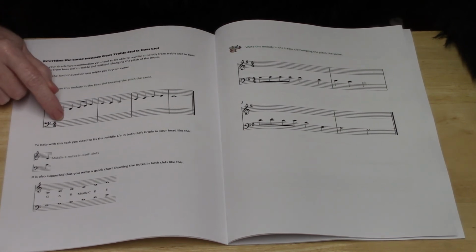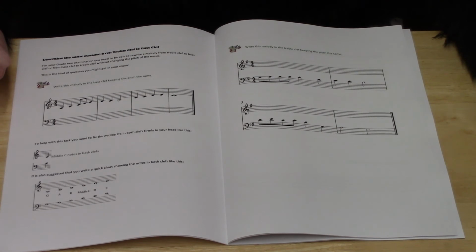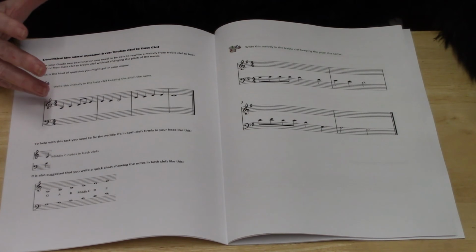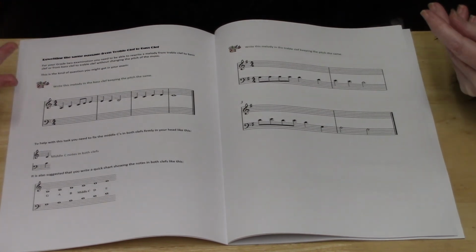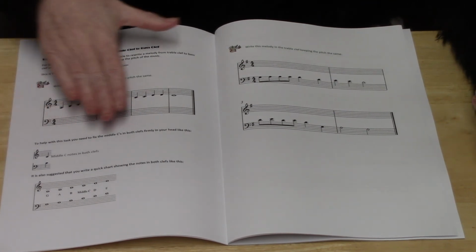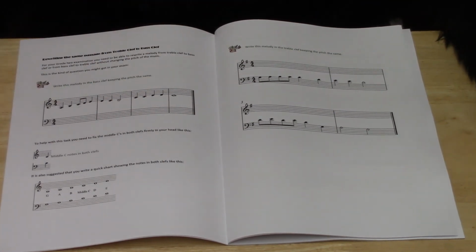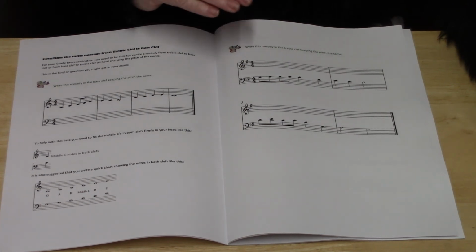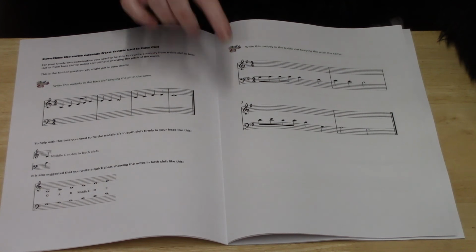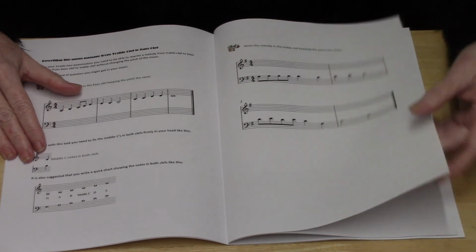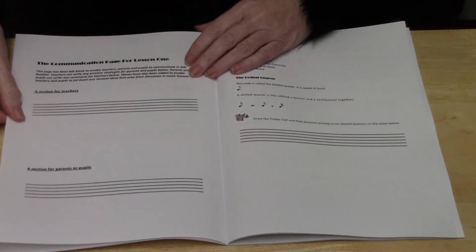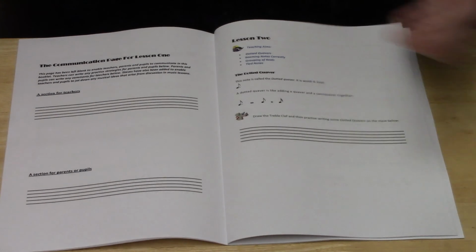So once you've established that note, it should be quite easy to do, because then you just have to look at the stepwise movement to see whether the note's going up or down, or if it's going up 2 spaces or 3 spaces, and then just write the notes in the bass clef underneath. Then over on this page, you're reversing it around and you have bass clef notes and you have to transpose them into treble clef. And that completes lesson 1.